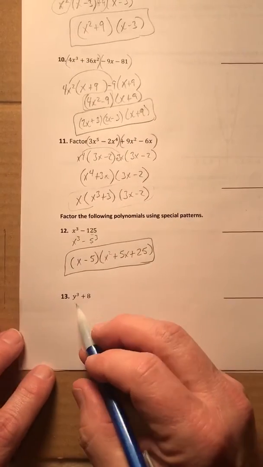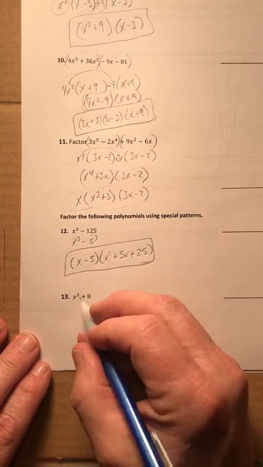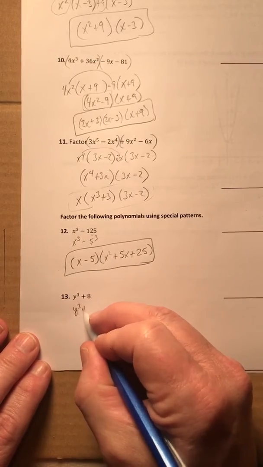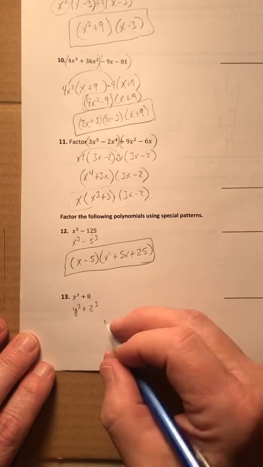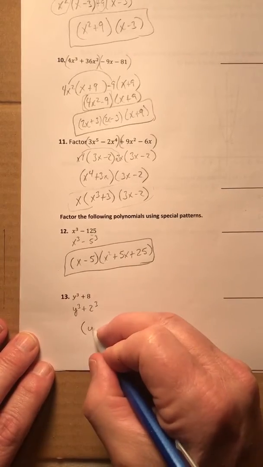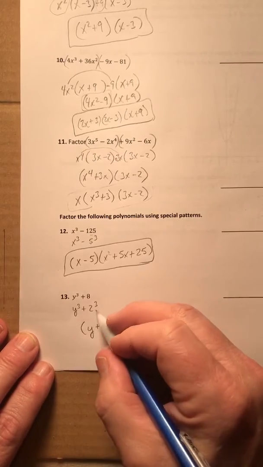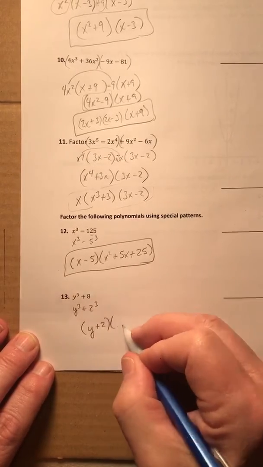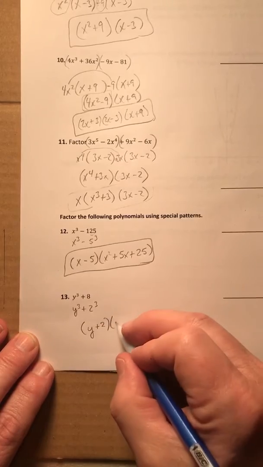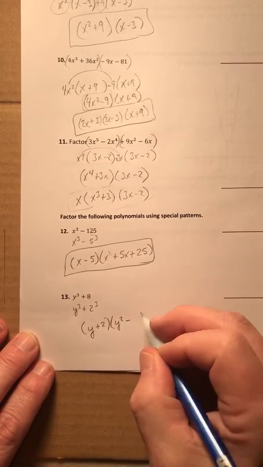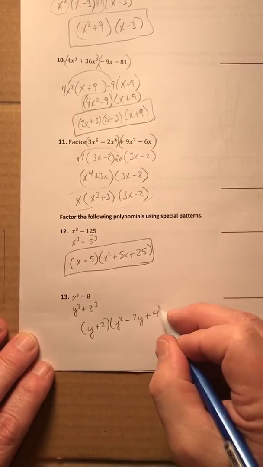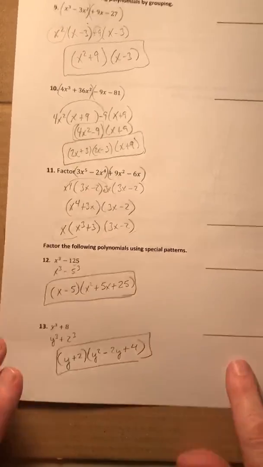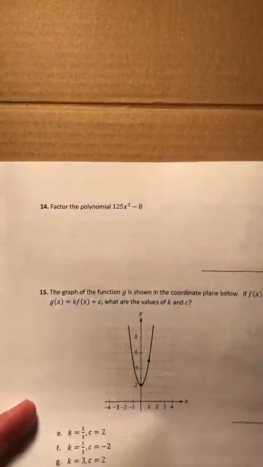All right. Number 13, same thing. All right, so we got to change these into cubes. So we get y cubed plus 2 cubed. Again, a is y and b is 2. So we got a, which is y, plus, because we're doing the one with the plus sign, b, which is 2. And then a, which is y, squared, minus a times b, so 2y, plus b squared, and we get 4. And there's our answer. All right? That's factoring out the sum and difference of 2 cubes.